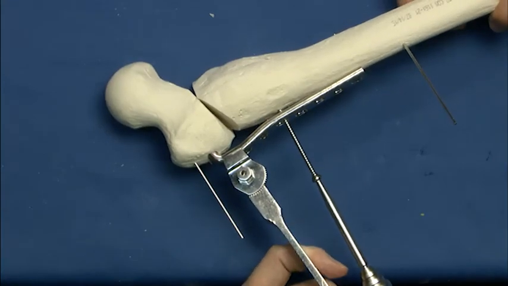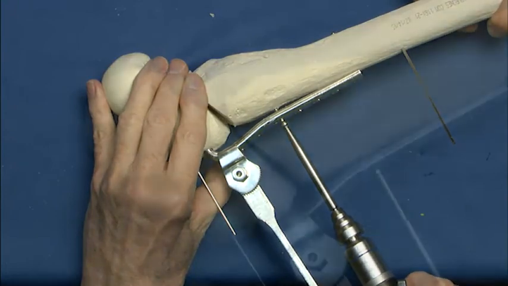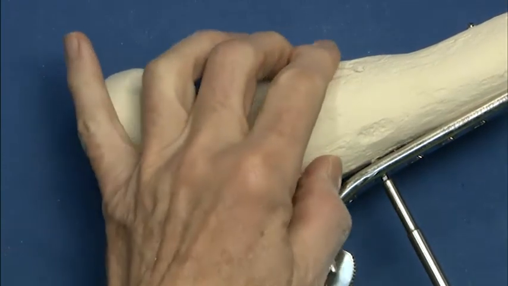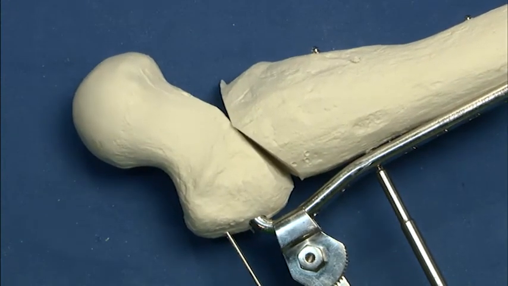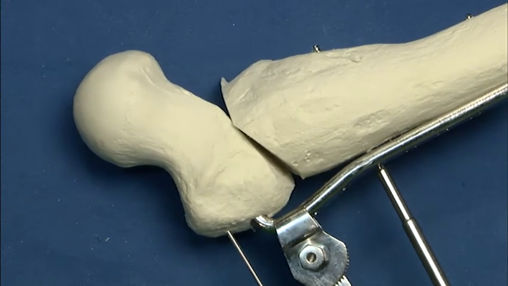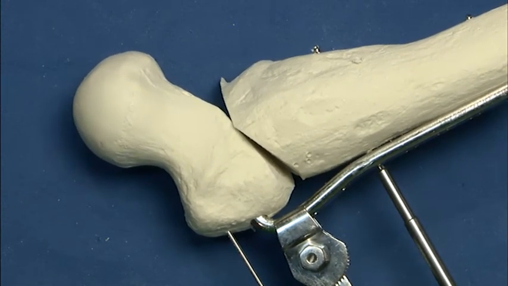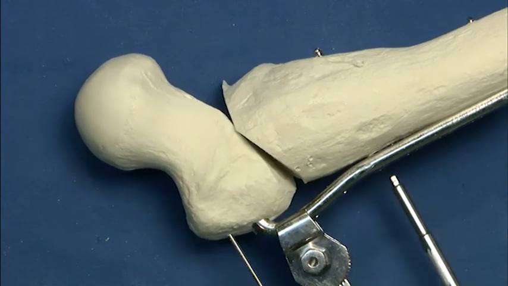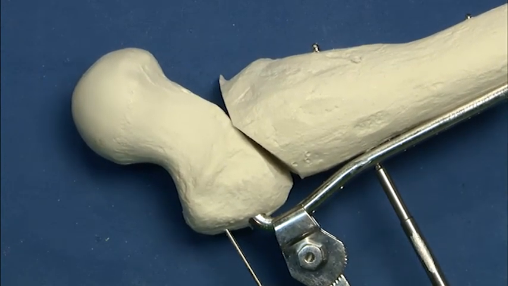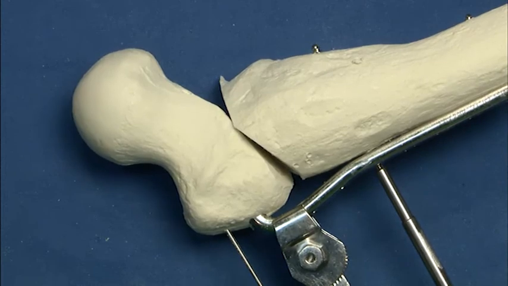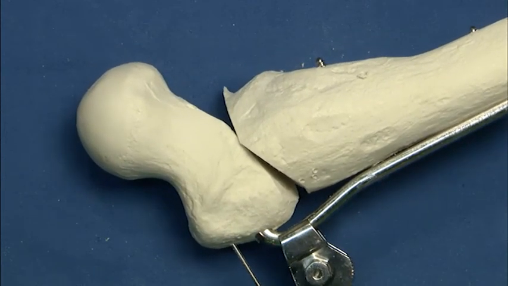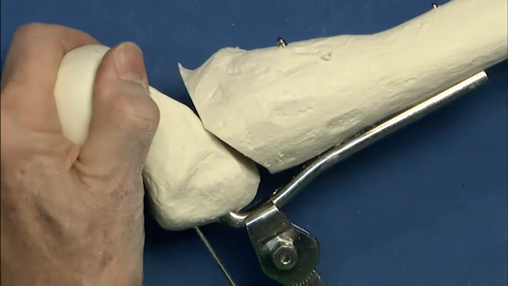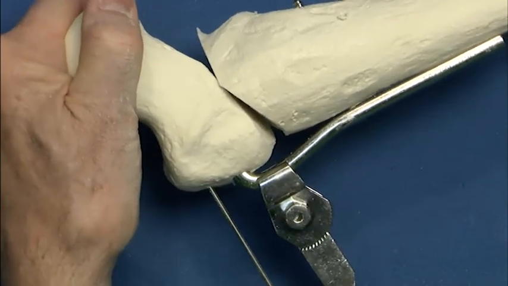So I'm going to put one in here and we'll see. So what will happen as we tighten this progressively, we'll translate and generate compression along this oblique plane. We're about to reach the yield point of this plastic bone. We're fully seated now, and what was previously torsionally unstable is rock solid now.